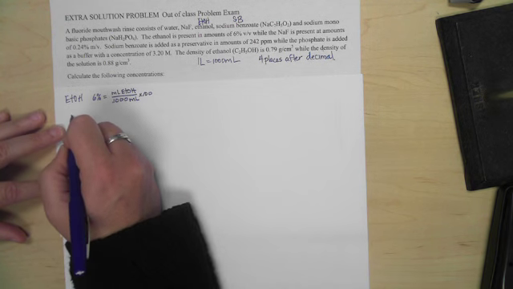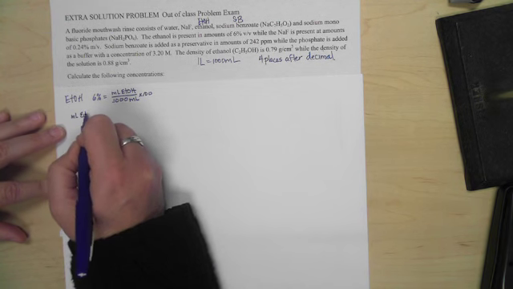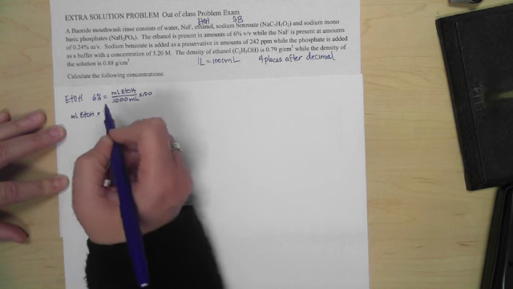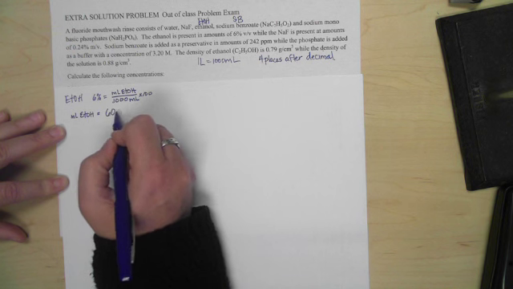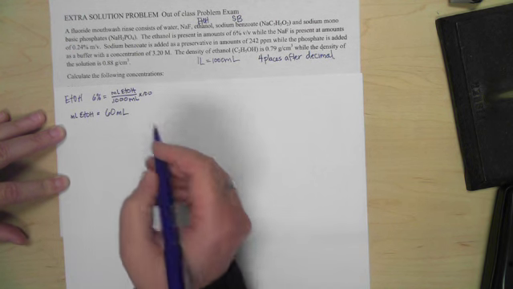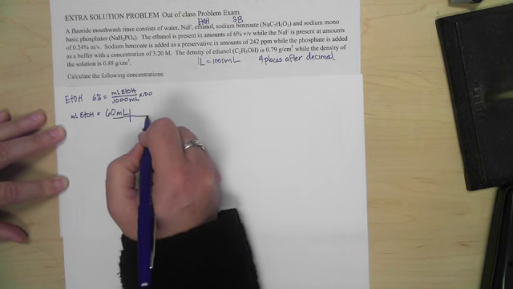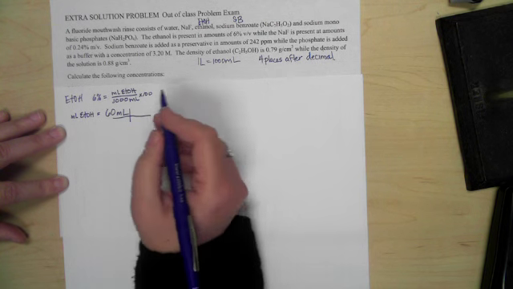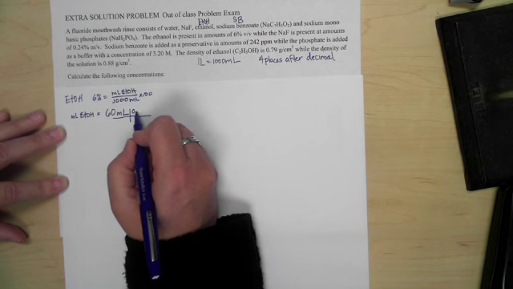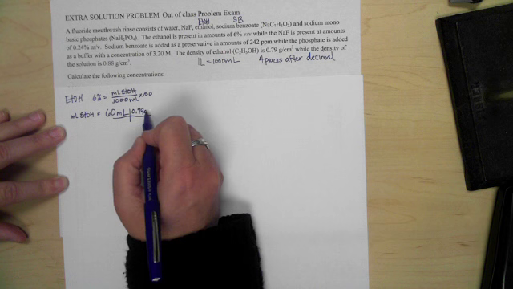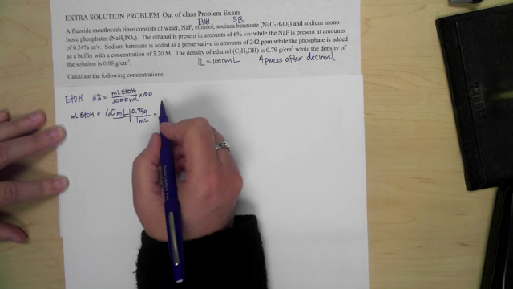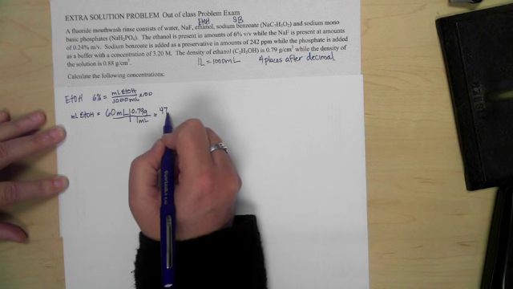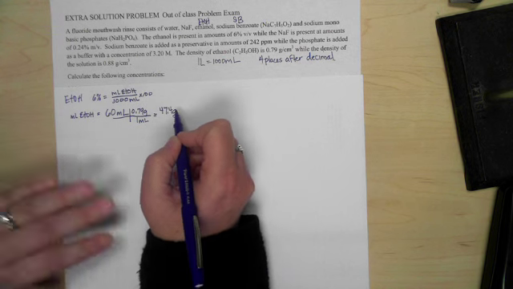That means your milliliters of ethanol comes out to be 60 milliliters. Now, we need to get to grams, and we have a density, 0.79 grams per 1 milliliter. That gives us 47.4 grams of ethanol.